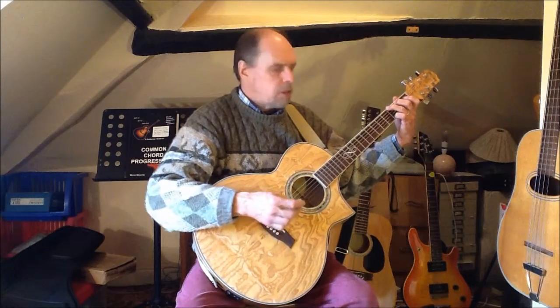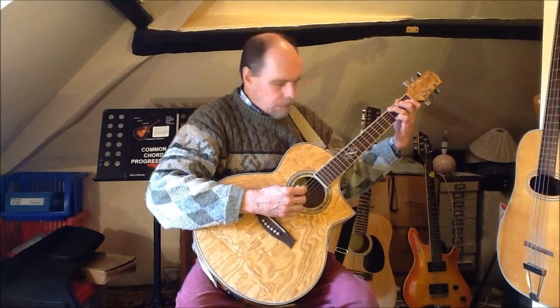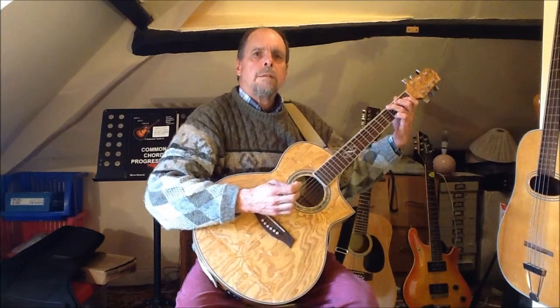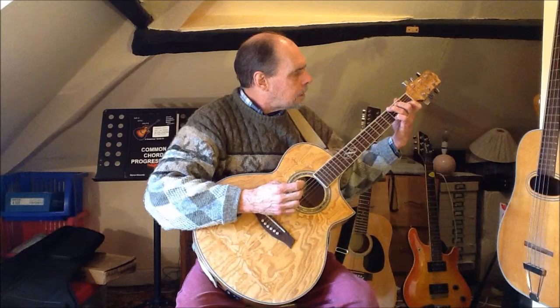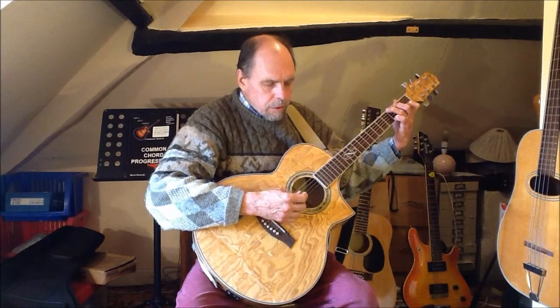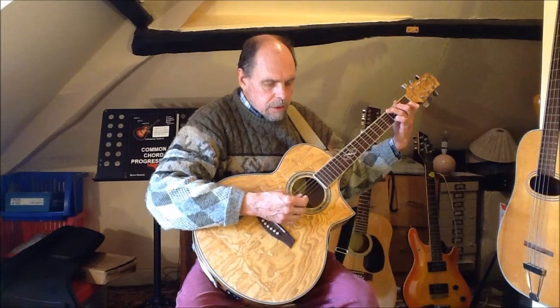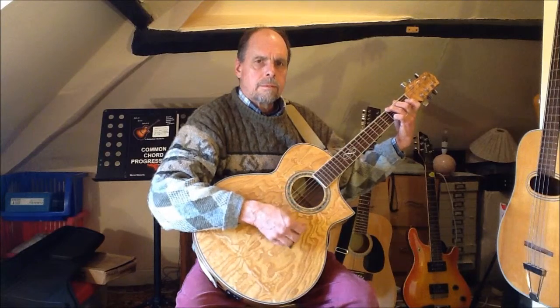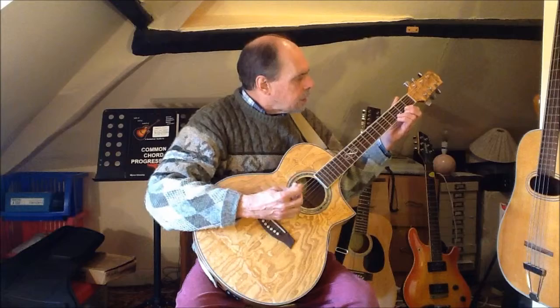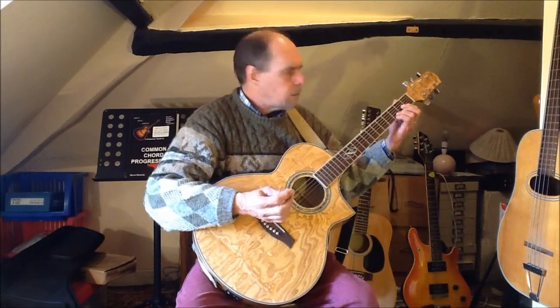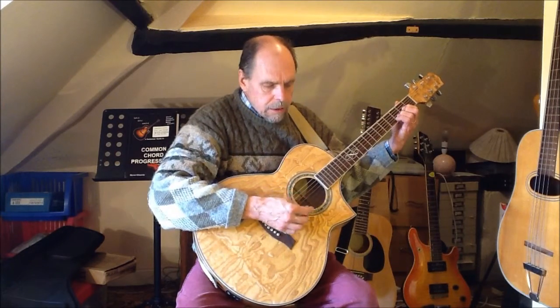From the open position G, if I damp the major third of B on string 5, I can play the suspended fourth with finger 1 on string 2 and resolve.